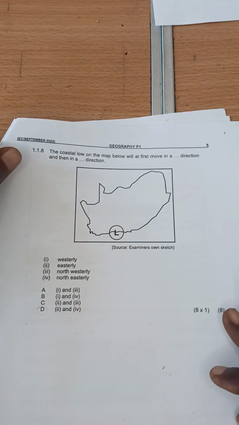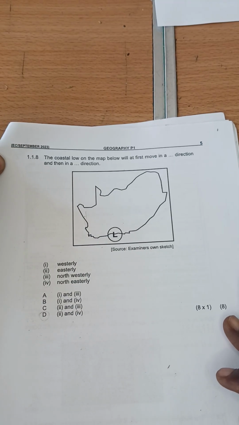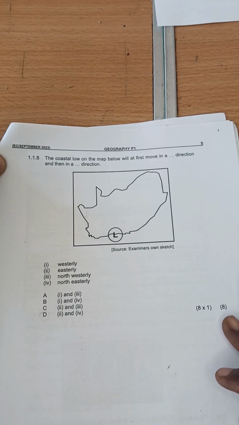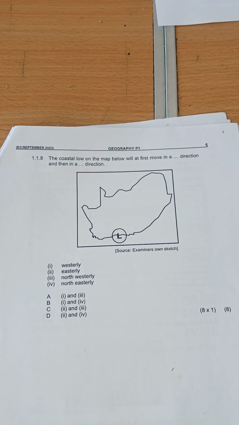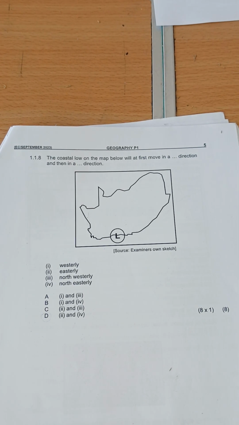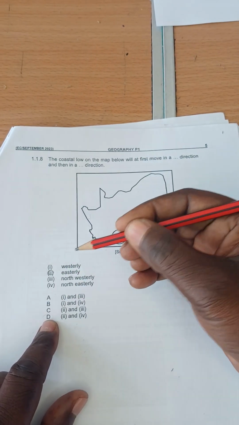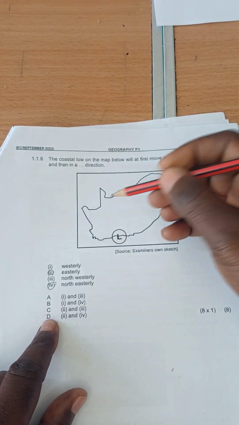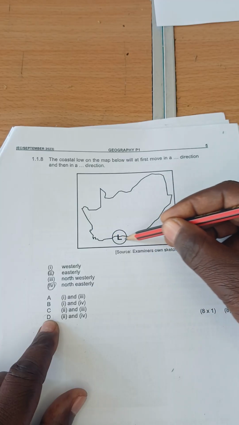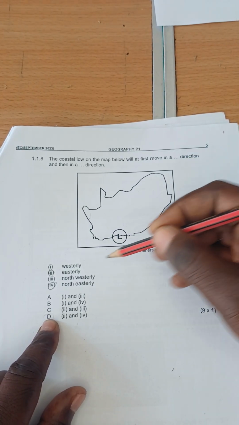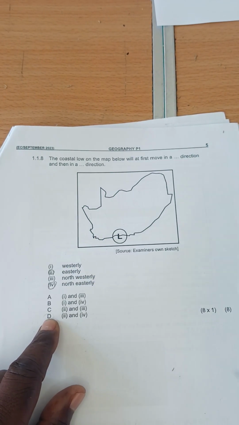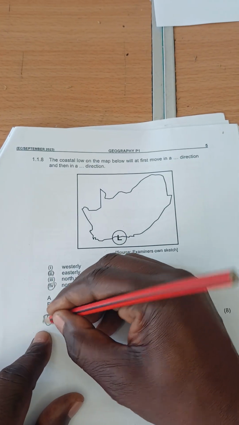Then the coastal low on the map below will first move in a direction. Okay, let's see what happens in 1.1.8. So we are saying now it moves in an easterly direction, and also a northeasterly direction, because you remember our coastal low moves along the coast. So the correct answer is the easterly and the northeasterly. That is the correct answer, which is D.